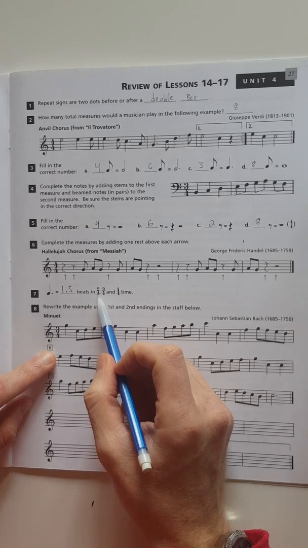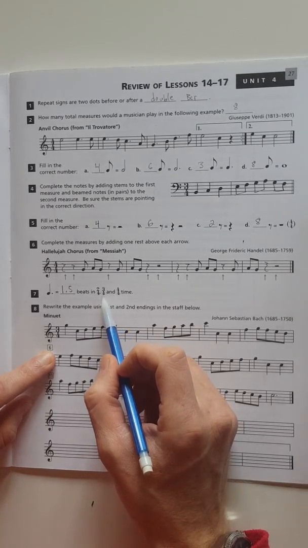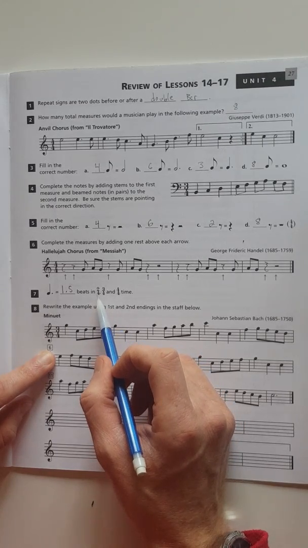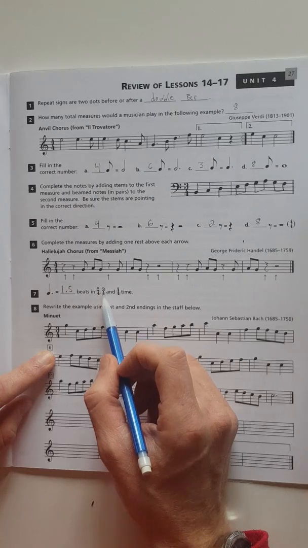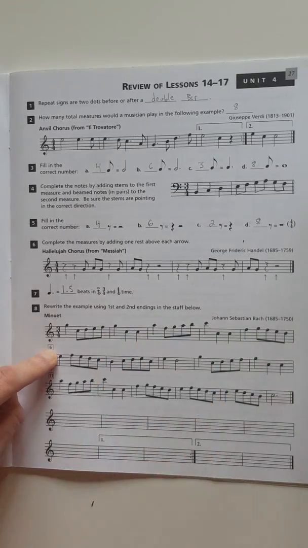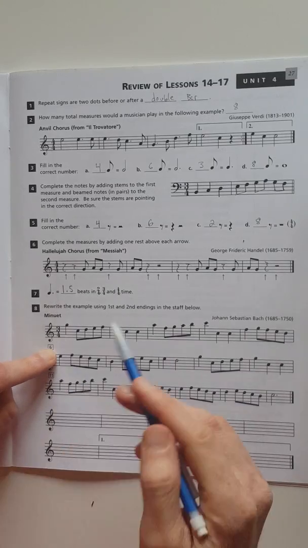Remember, which note receives the beat, that's what the bottom part of the time signature answers. So this is 2/4, it's saying the quarter note gets the beat, 3/4, it's saying the quarter note gets the beat, and 4/4 is also saying the same thing, the quarter note gets the beat.